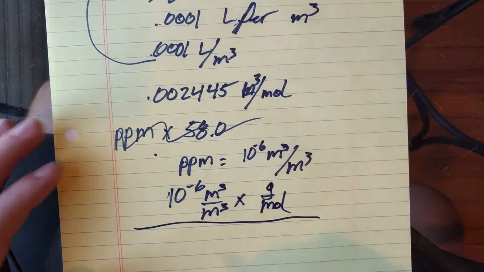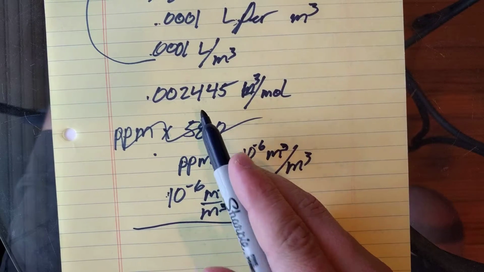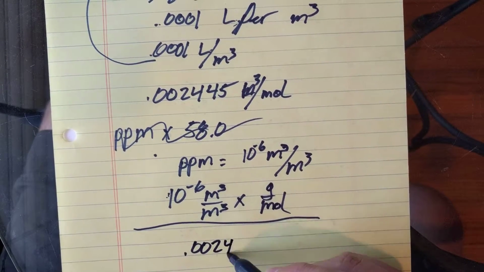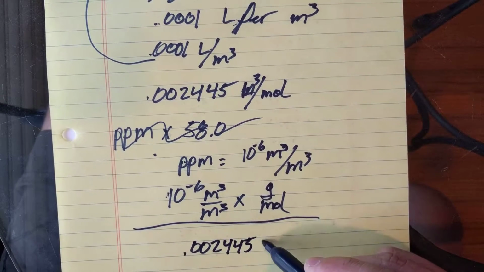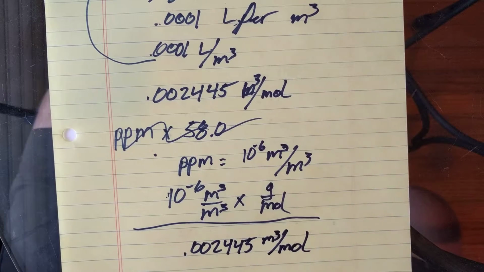That's all going to be divided by this number that we just figured out, 0.00245 meters cubed per mole, right?